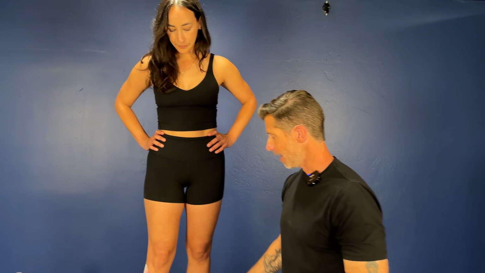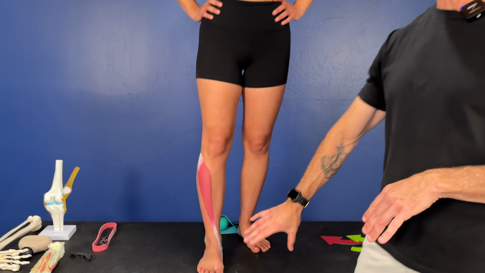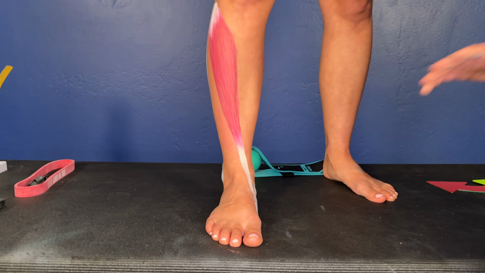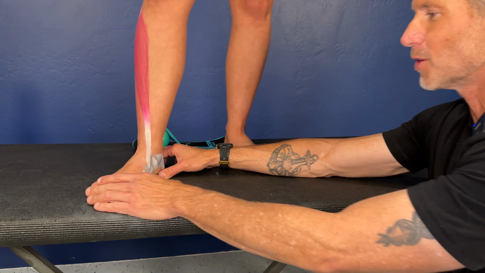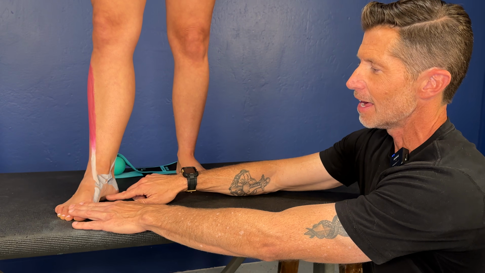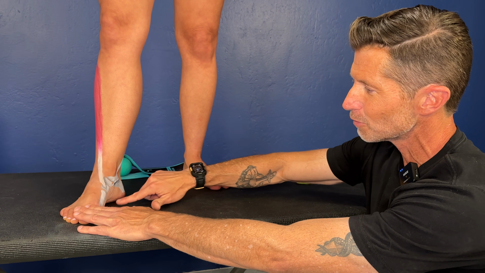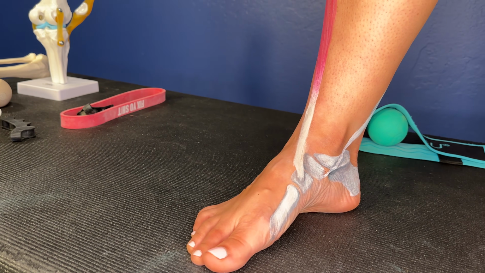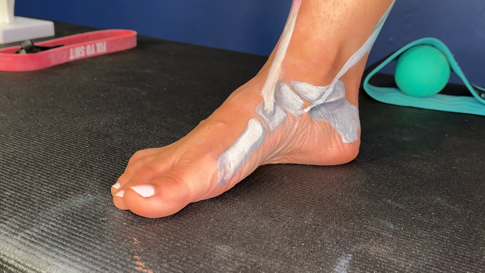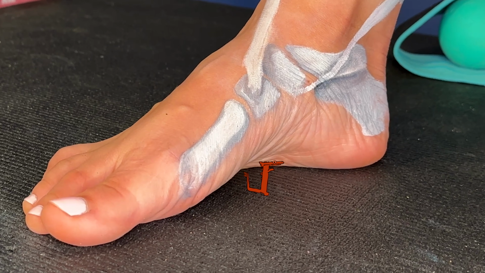Once you master that, now you can go foot down on the ground, and this is more closed chain inversion or inversion of the ankle here. So what we want to do is try to lift the arch up by keeping the foot down, and this basically inverts the foot, creating more of an arch. I like to think of this like I'm creating a home for a bug to live underneath my foot. There you go. I don't want to squash the bug. I want it to live.